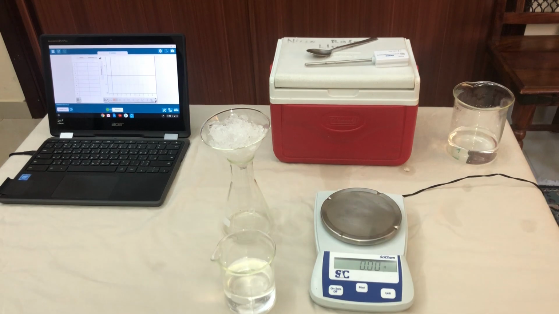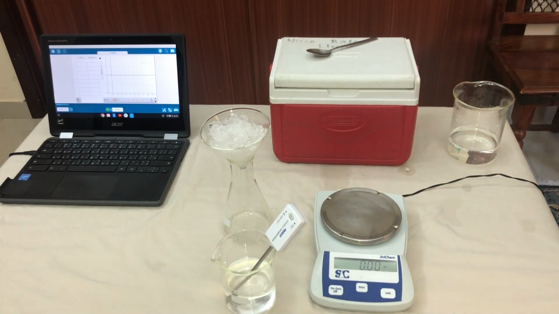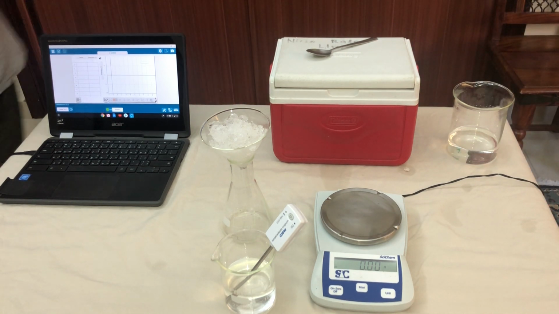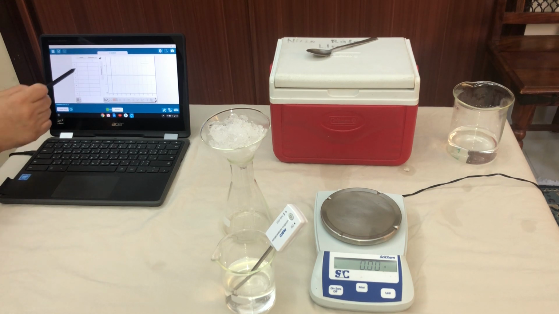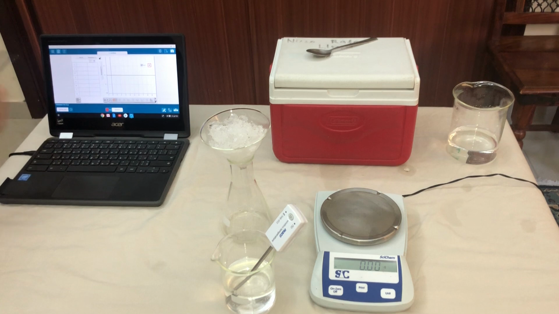Right, that's going to go there. The temperature sensor is going to go in. Now we're going to start recording. In the SparkView software, I'm going to tabulate the results and graph them at the same time. So starting temp is 26.7 degrees Celsius. We're just going to wait for the temperature of the sensor to match the room temperature water, and then we're going to melt some ice.